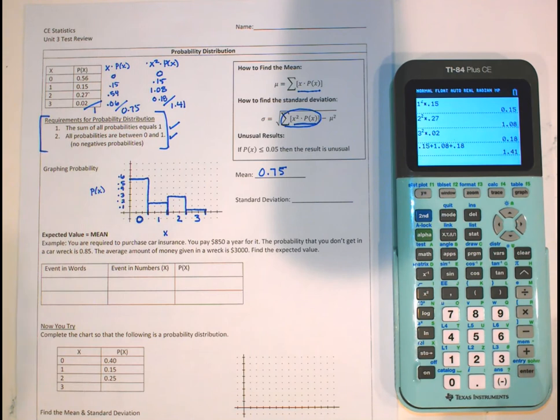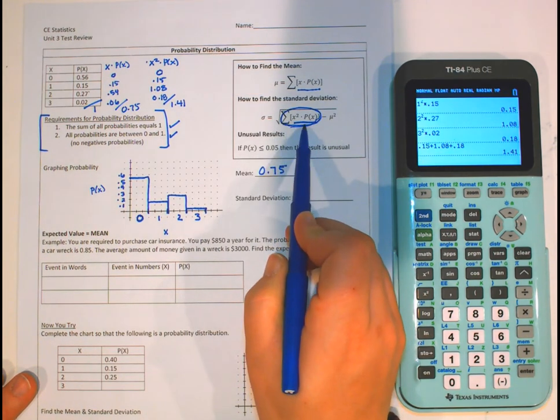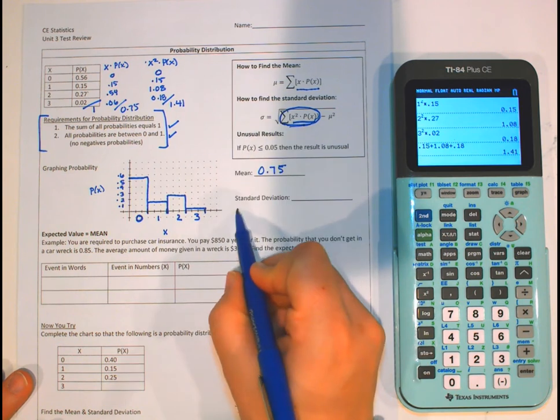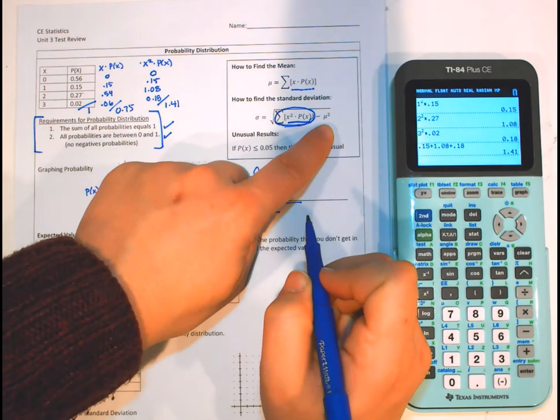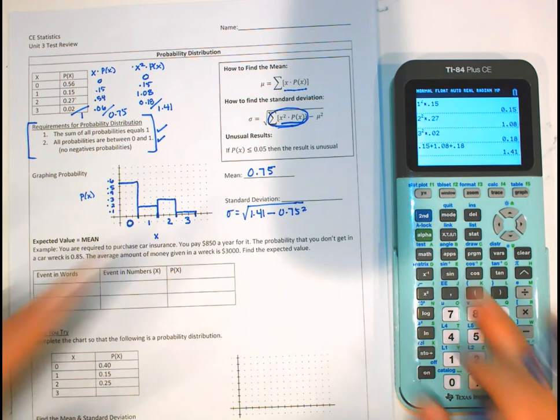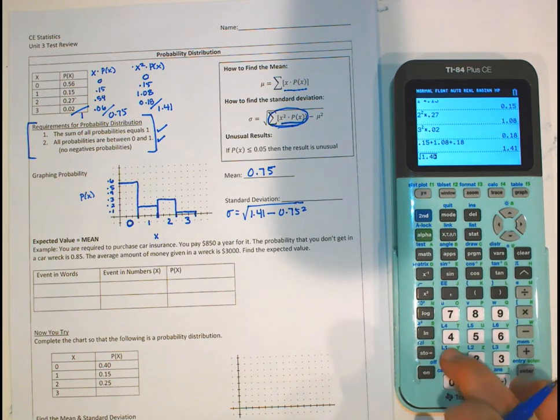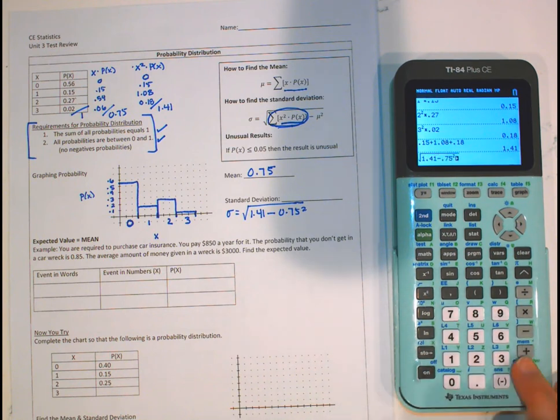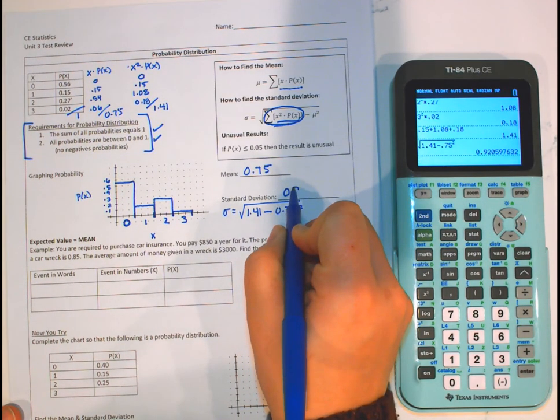Now that is not my standard deviation. That's the value that you get for this part here. So I still need to take the square root of this number minus my mean squared. So minus my 0.75 squared. So I'm going to take the square root of 1.41 minus 0.75 squared. And that will then give me my standard deviation. So my standard deviation here is 0.92.